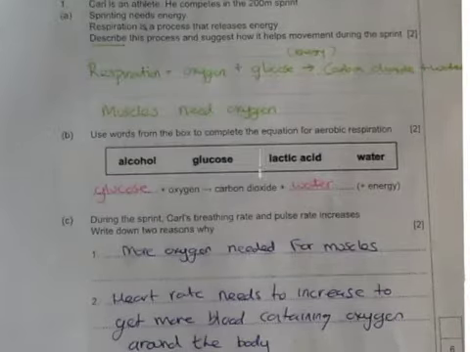Use the words from the box to complete the equation. Glucose plus oxygen gives carbon dioxide plus water, and then plus energy. You can either put energy above the arrow or at the end there.